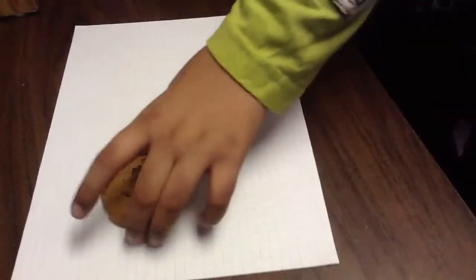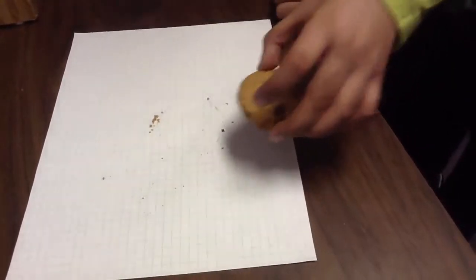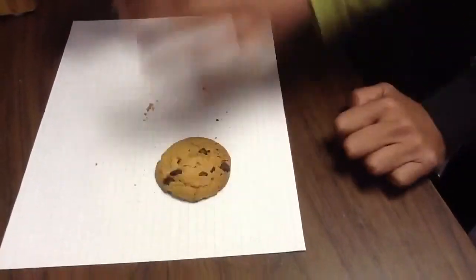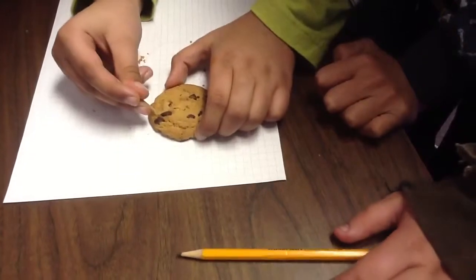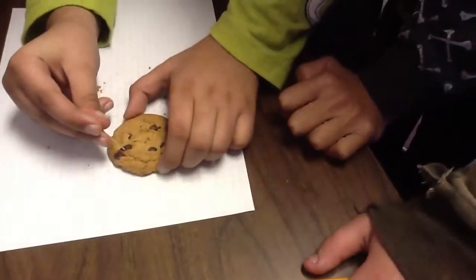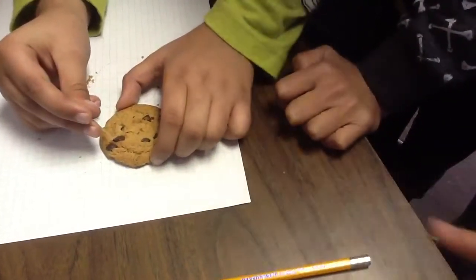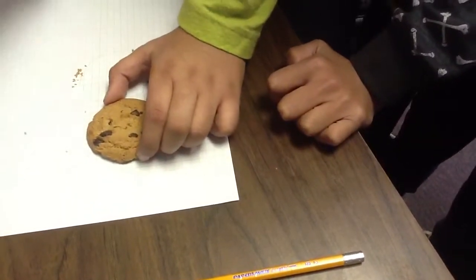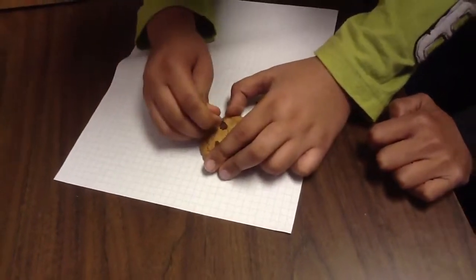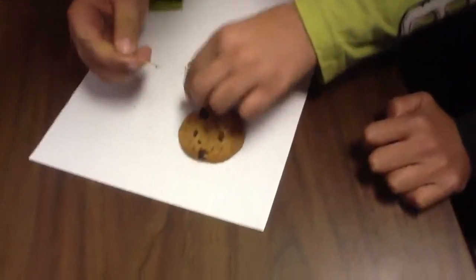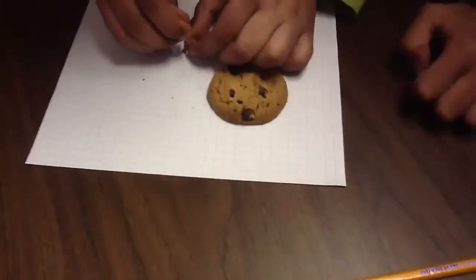Okay. And after that's done, so we've counted it, now what we have to do is really carefully take out the cookies, because if you break it in half, it's going to lower the value. One chocolate chip, a big one, is worth $2, and just a half or small one is worth $1. So if you really want to make money, you have to take it out really carefully.